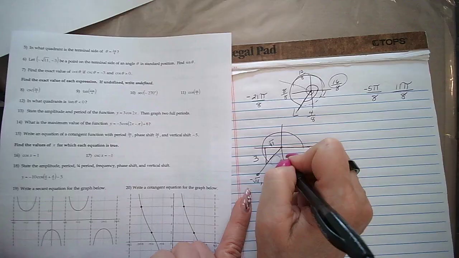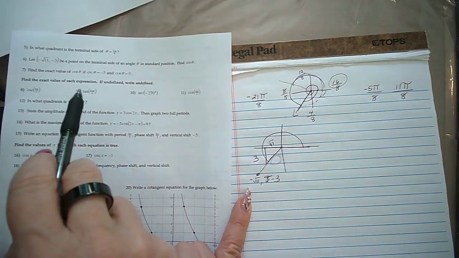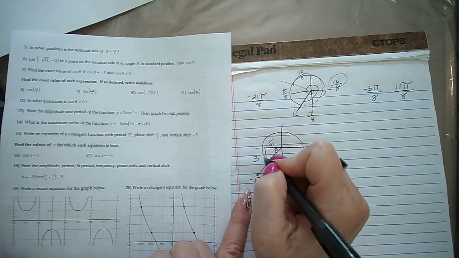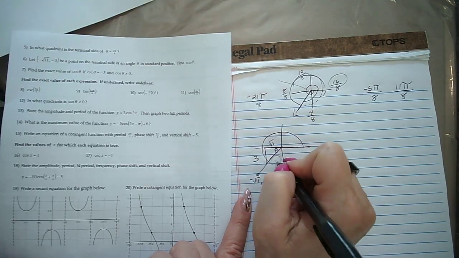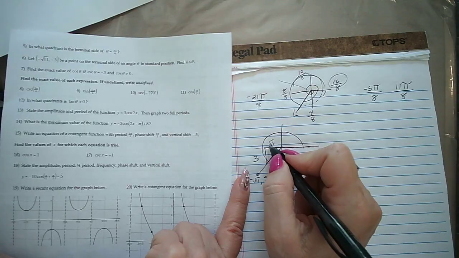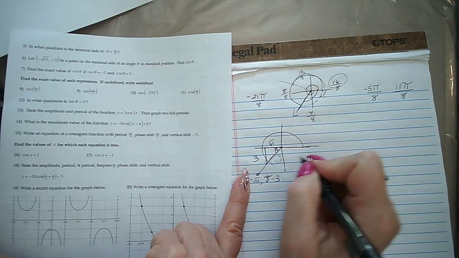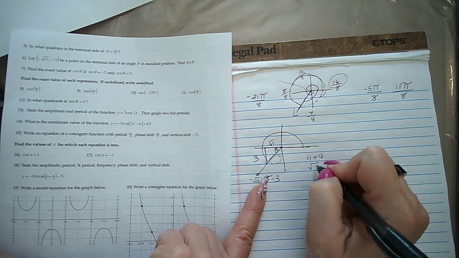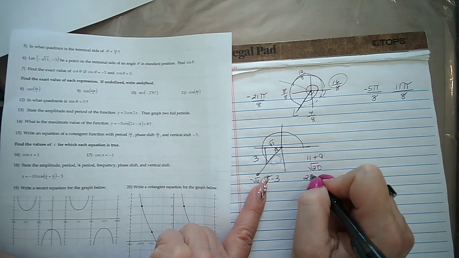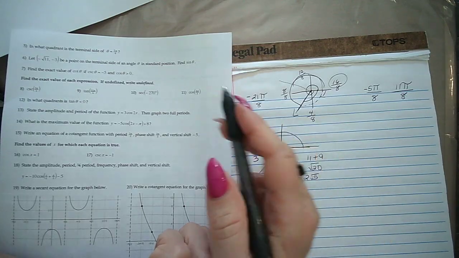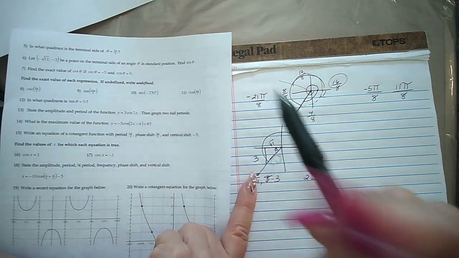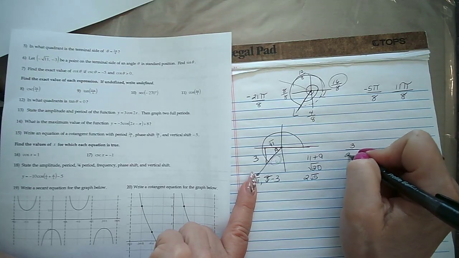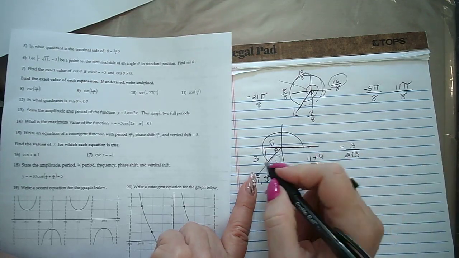So first I have to find this before I give you, what am I looking for? The sine. Okay, because sine of this would be opposite over hypotenuse. I don't know what that is, so radical 11 squared is 11, plus 3 squared is 9, so this is radical 20, which is 2 radical 5. So the sine, it says asking for the sine, is opposite over hypotenuse. So 3 over 2 radical 5, negative, because I'm in quadrant 3.